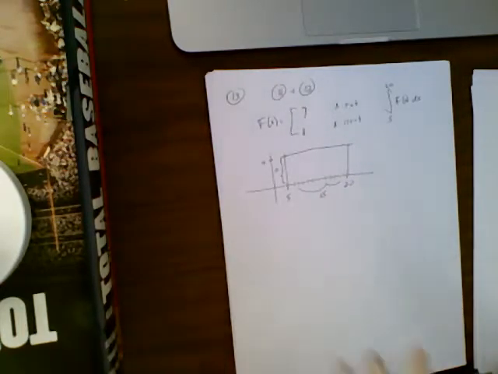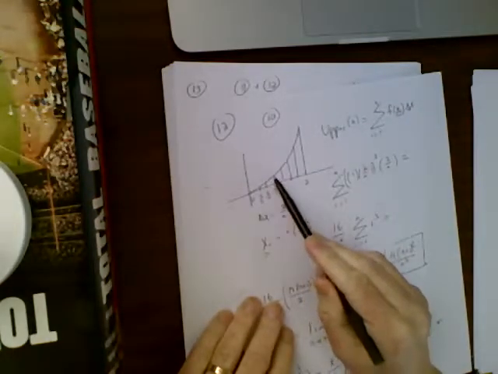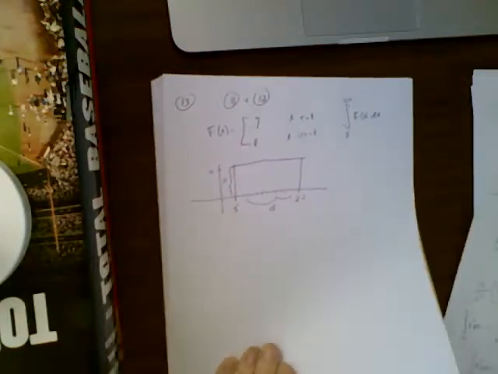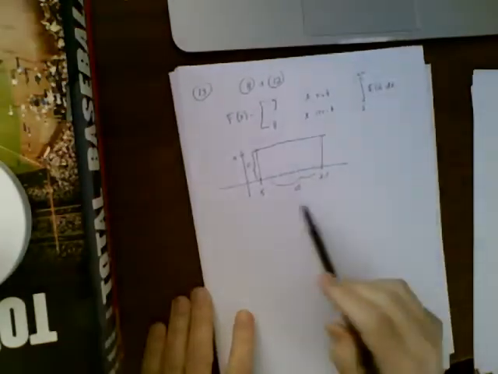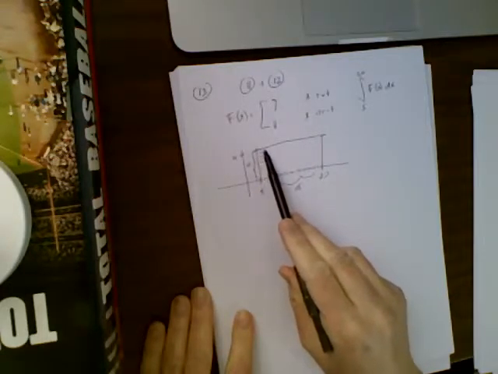Because again, as opposed to, say, the previous problem, on different intervals, you get different values for the maximum, or for the upper sum. But here, every single interval you take, the maximum value is 11.